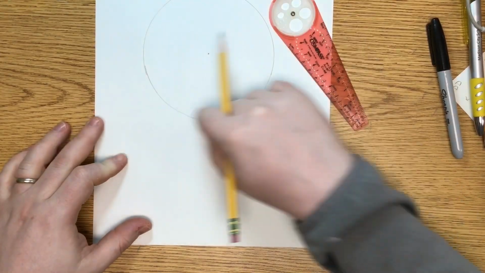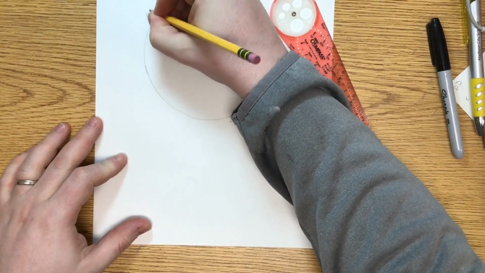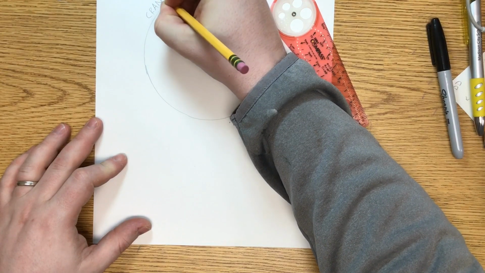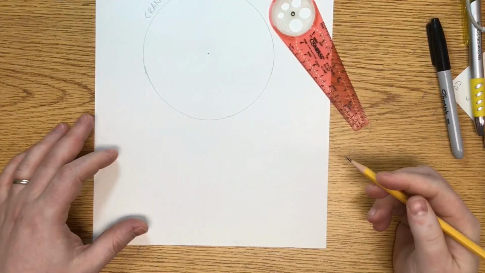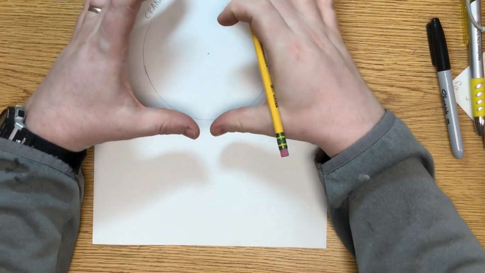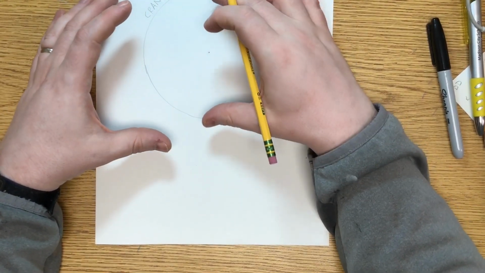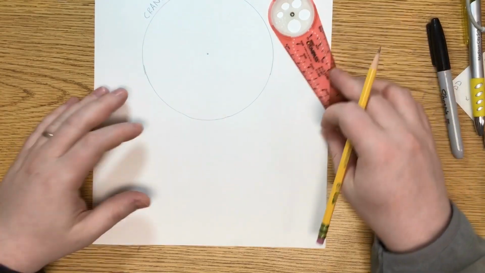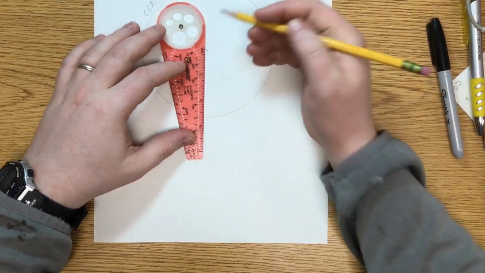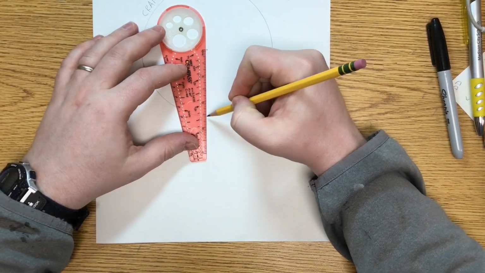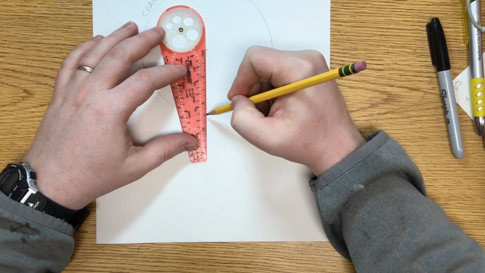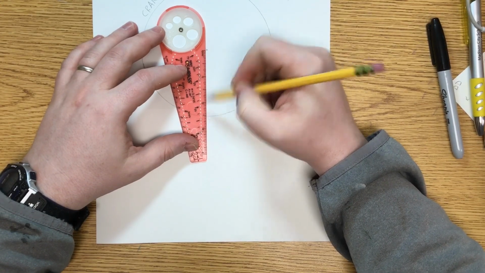Next, that, by the way, is called the cranium. We can go ahead and label that the cranium. The cranium is the brain case. That's the part of your head where your brain is. Now, if you measure from the center to the outside, that's the radius, it should be right around 2.5 inches.